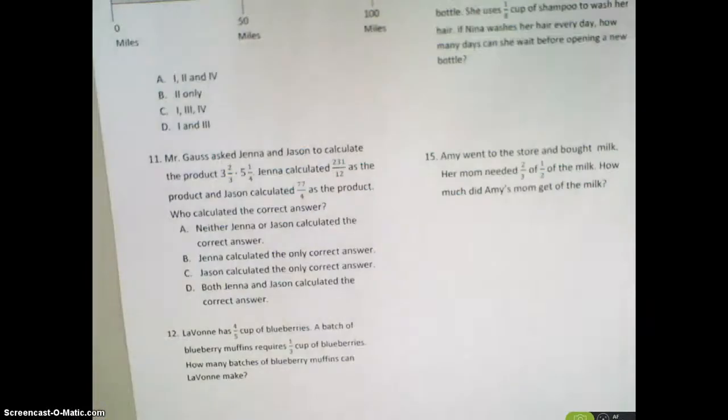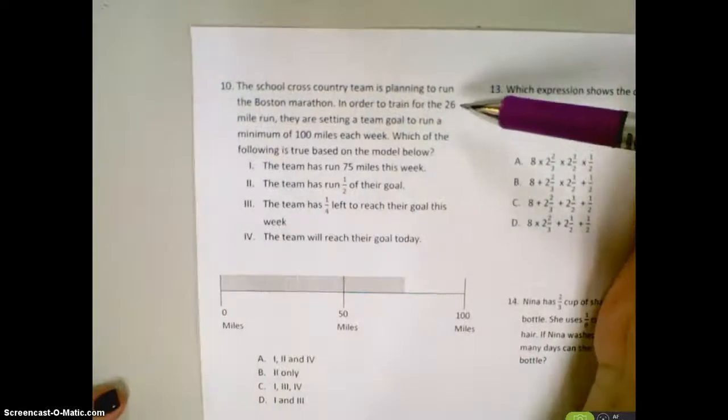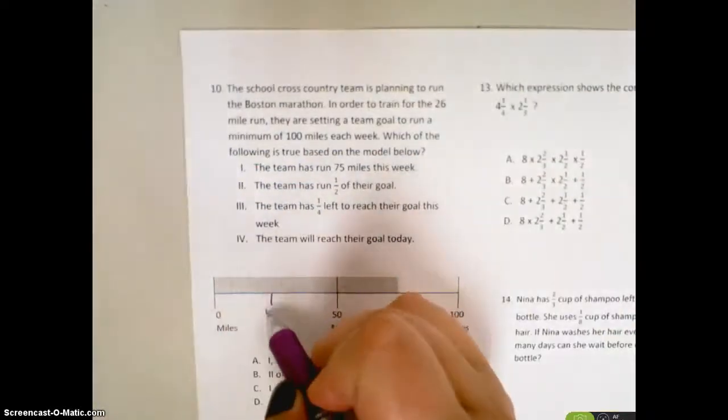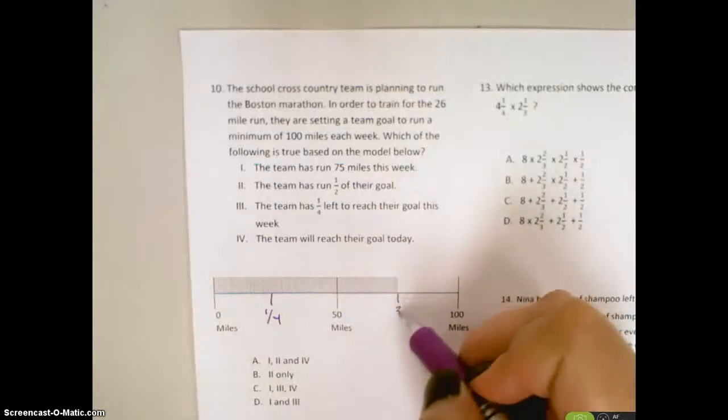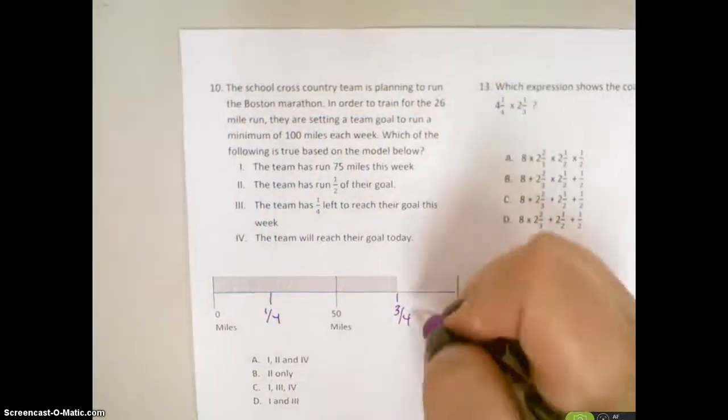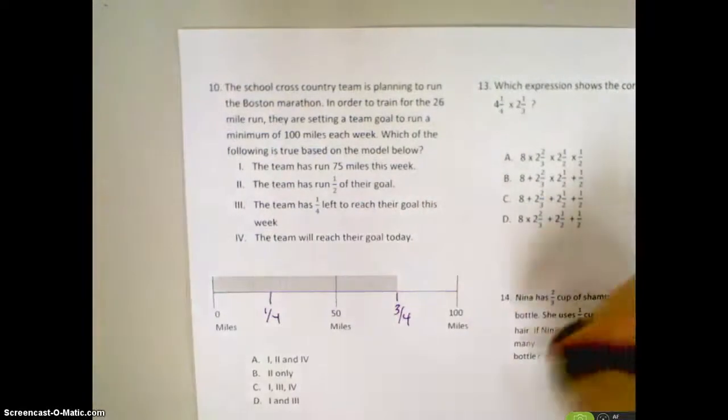Alright, last page. Number 10. The school cross-country team is planning to run the Boston Marathon. In order to train for the 26-mile run, they are setting a team goal to run a minimum of 100 miles each week. Which of the following is true based on the model below? Okay, so right now you can kind of see that this would be my quarter of the way, half the way, 3/4 of the way, 100 miles. The team is running 75 miles this week. That would be true because 3/4 would be 75.